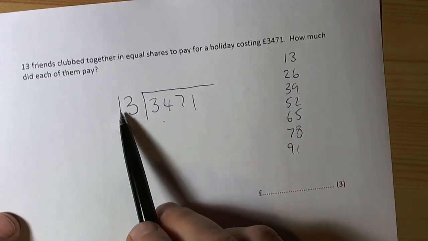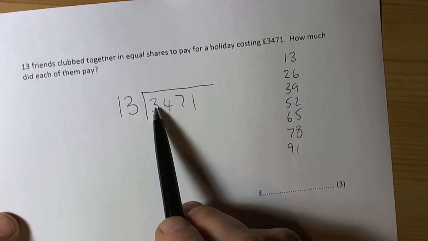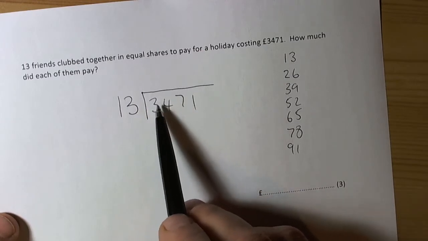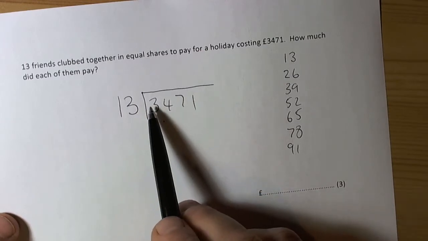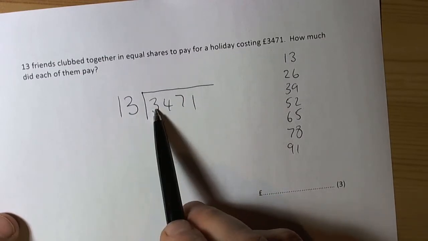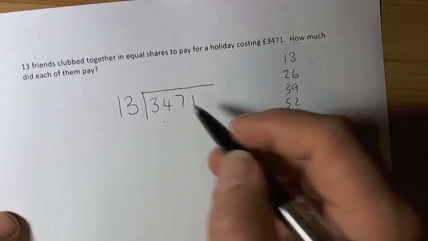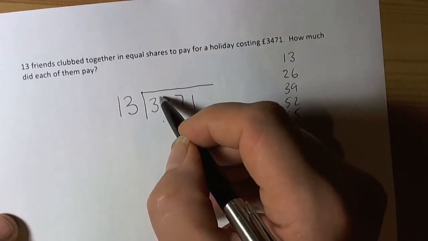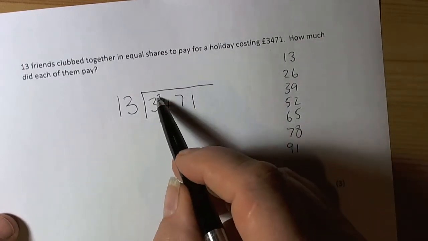Now, we're going to say how many 13s go into 3. We're not going to say 3,000 because we're thinking of these as just digits, and it just helps us to get the sum done fairly quickly. So how many 13s go into 3? Well, none of them. 3 is way below the first one, so we have to push the 3 over to the next digit, and that makes 34 now.